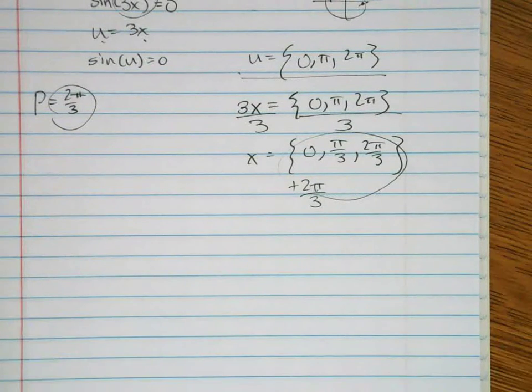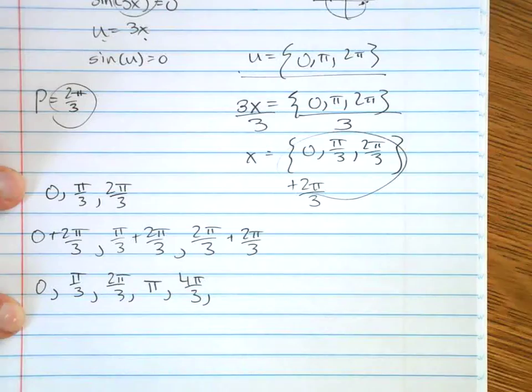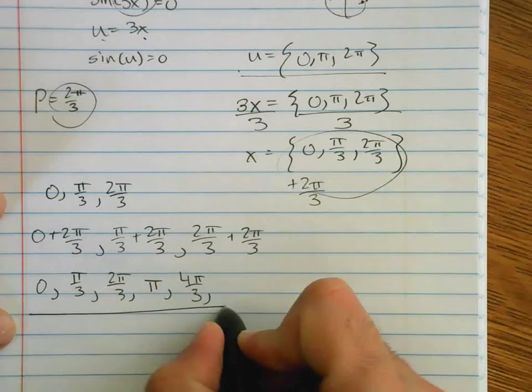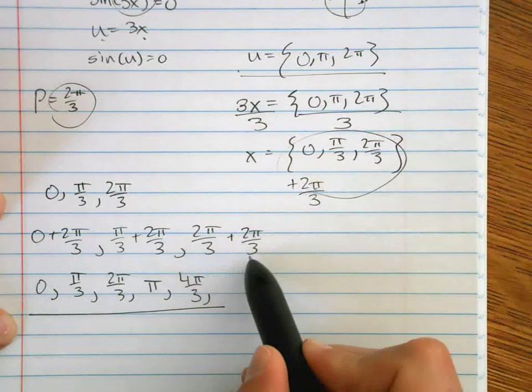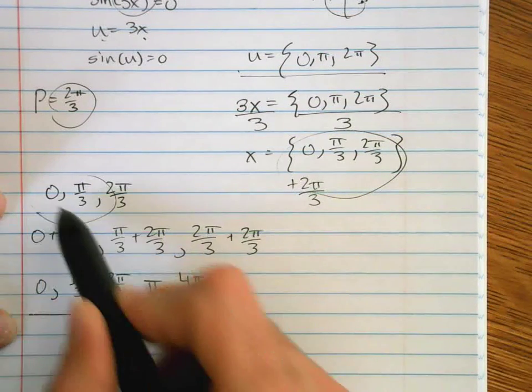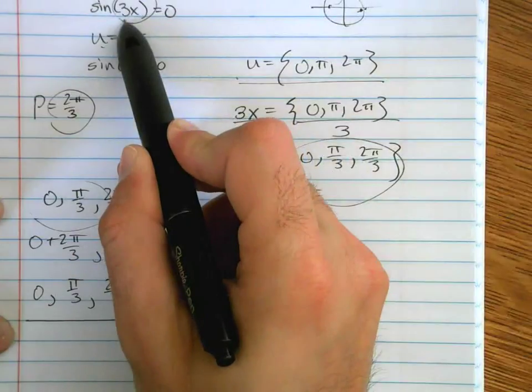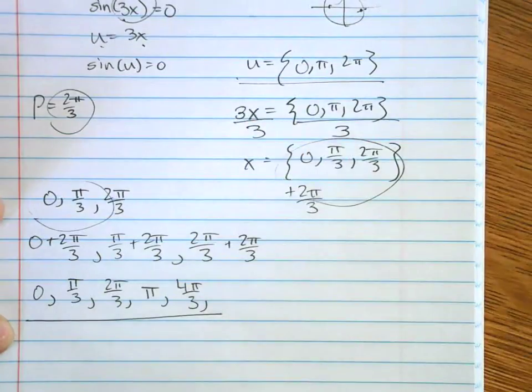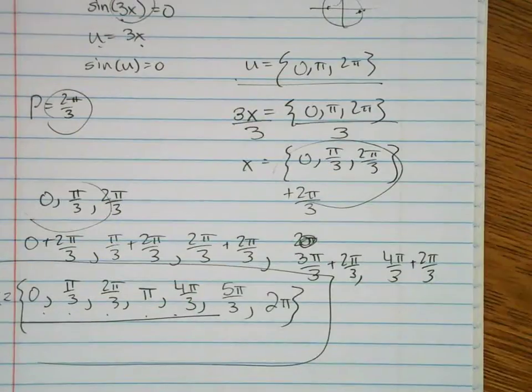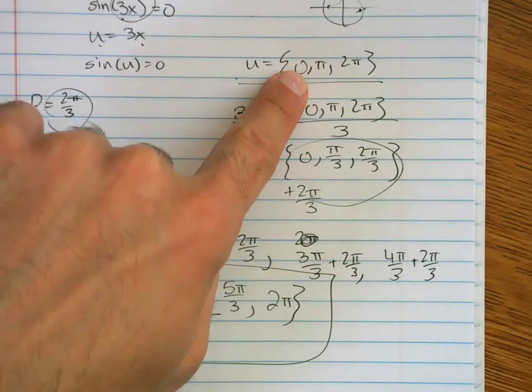I added 2 pi over 3 to each of the solutions from before. Now, the caveat is, this was a multiple of 3, so I need to add 2 pi over 3 two times to each of these, because I need 3 times the solution. So I've got the first set, and then my second set was adding 2 pi over 3, and my third set was adding 4 pi over 3, or 2 pi over 3 twice.